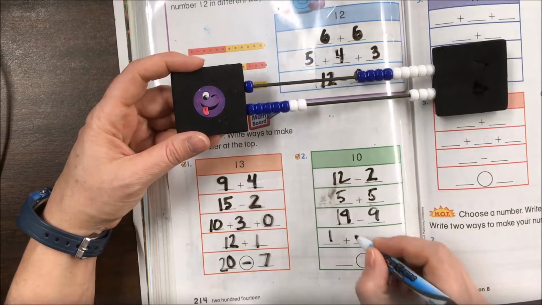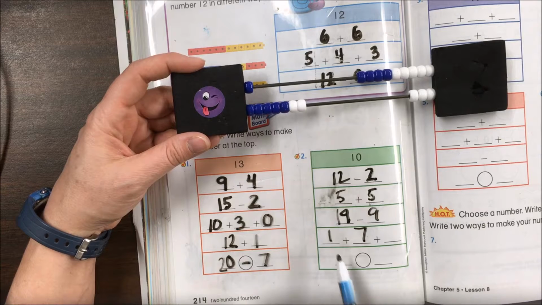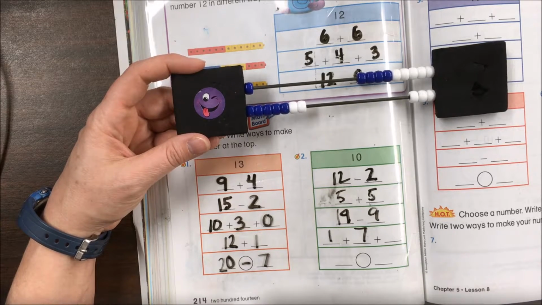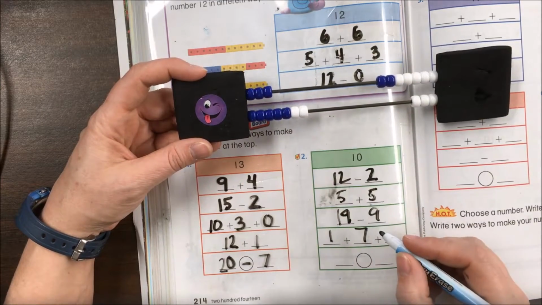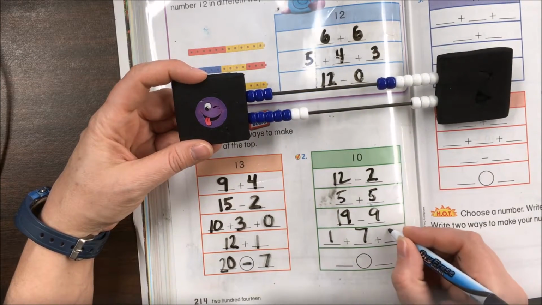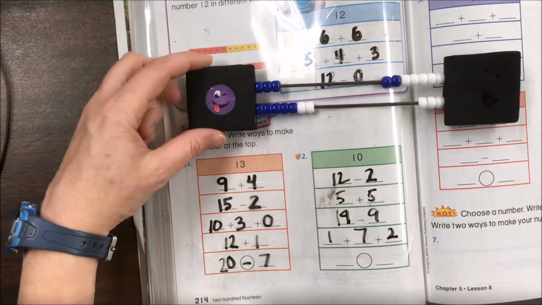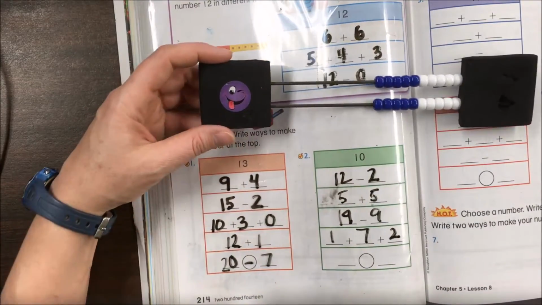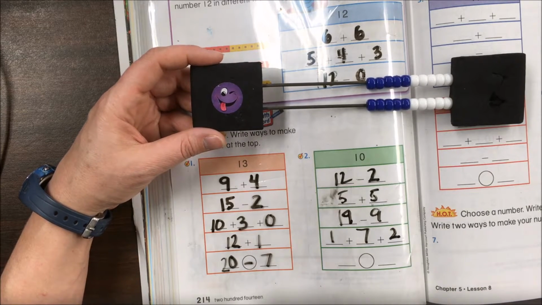Now, how many do we have all together now? With 1 and 7, how many do we have? Enzo? 8. How many more will we need in order to have 10? 2. I knew it was 2. So 1 plus 7 plus 2.